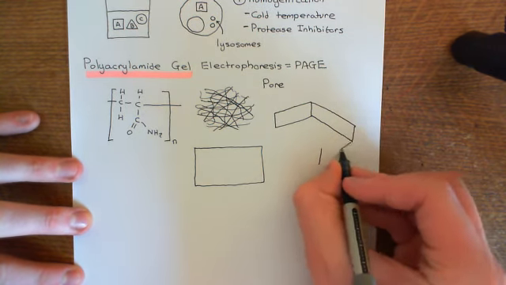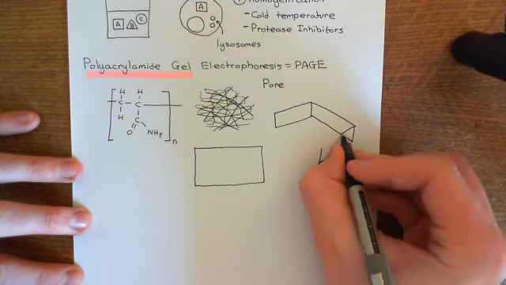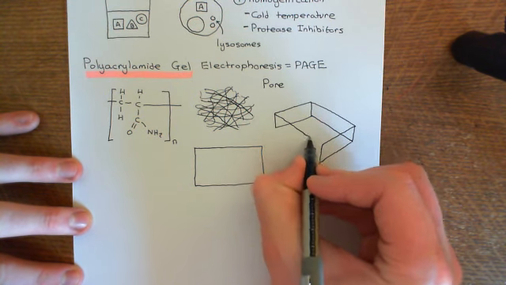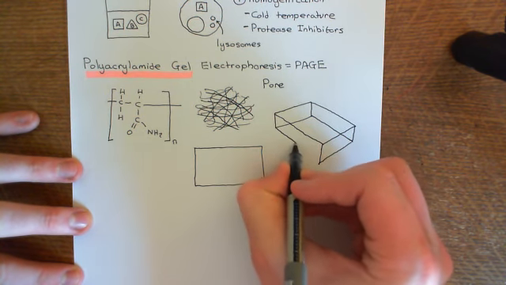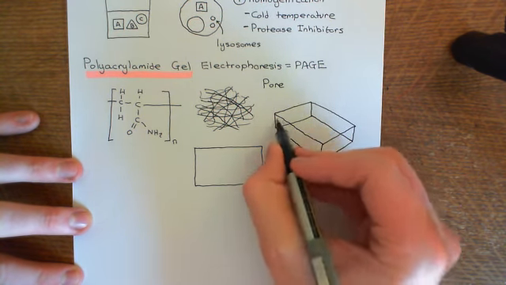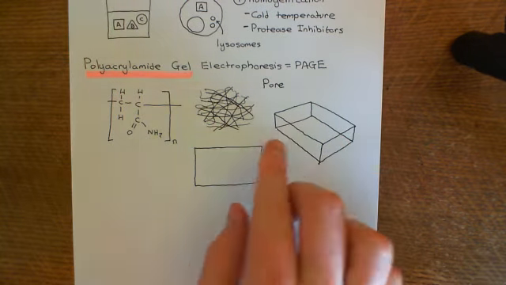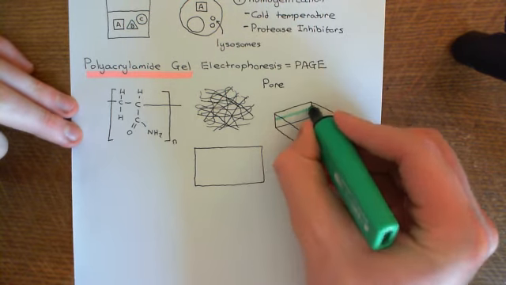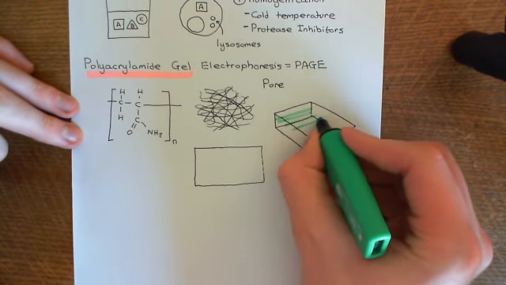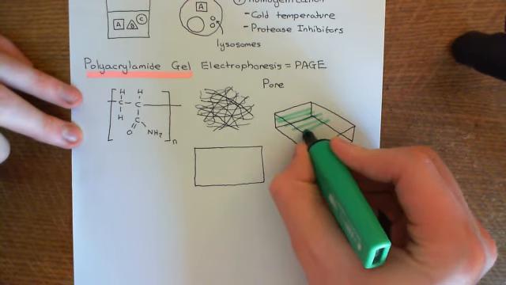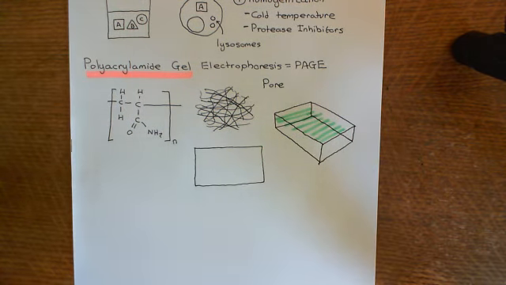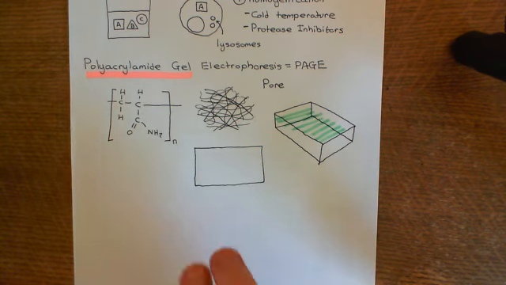So you have basically a nice little glass tray here, and you're going to put the polyacrylamide gel into this tray, and you'll have a rectangular surface of polyacrylamide gel then. The gel will be in this glass tray basically. You might take it up to this sort of level here, so you'll have polyacrylamide gel in here, like so.